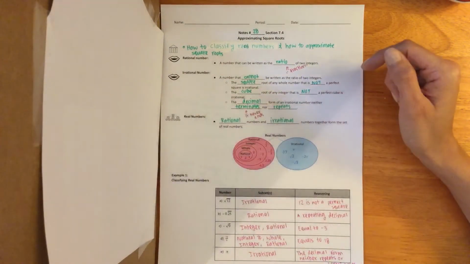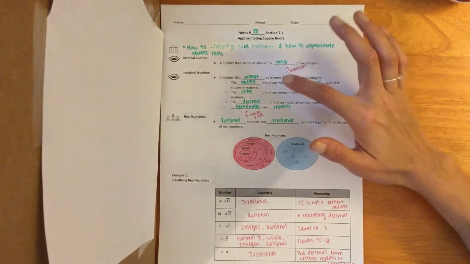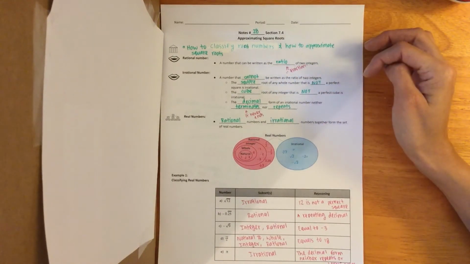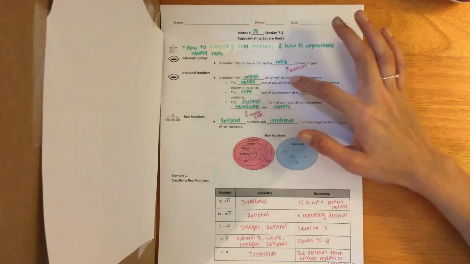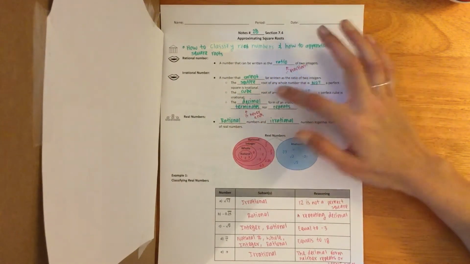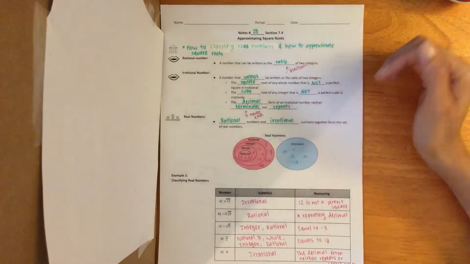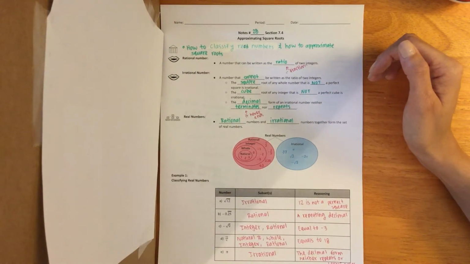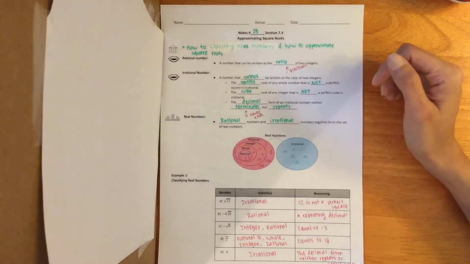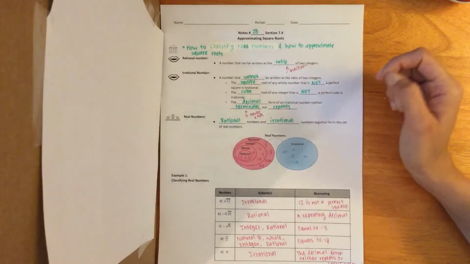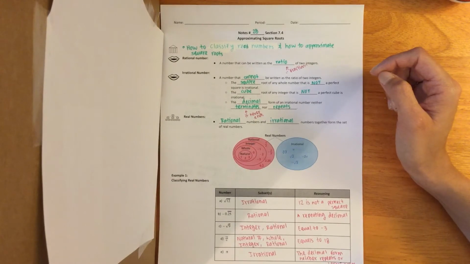Irrational numbers are going to be the exact opposite. They cannot be written as a ratio of two integers. The square root of any whole number that is not a perfect square is irrational. We just finished doing perfect squares and perfect cubes. If it's not perfect, it is an irrational number. Same thing goes for cubes, like I said.